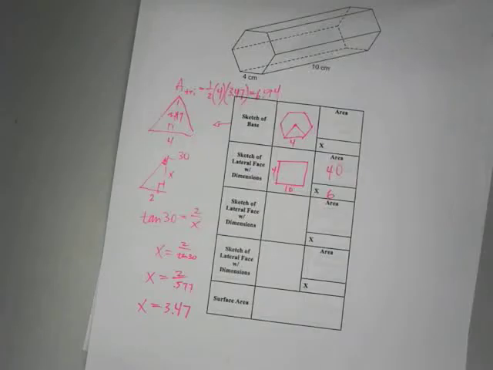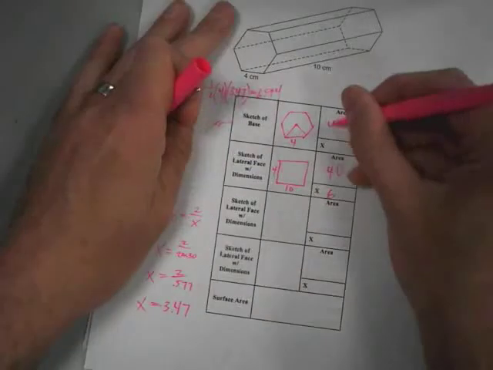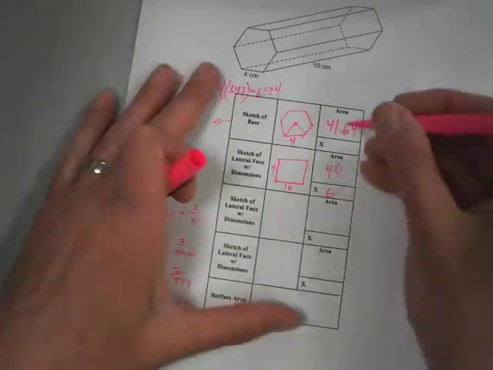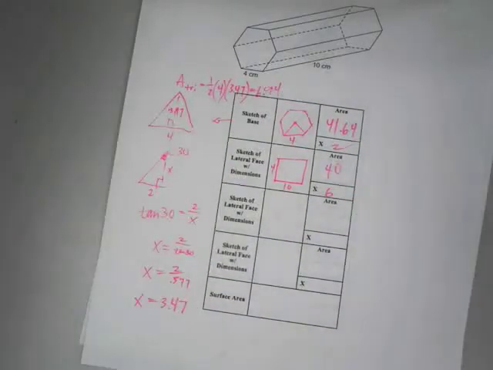41.64. How many bases are there? 2. So we have to add those all up. You get that plus 41.64 plus... Did anybody get 323.28 units squared?